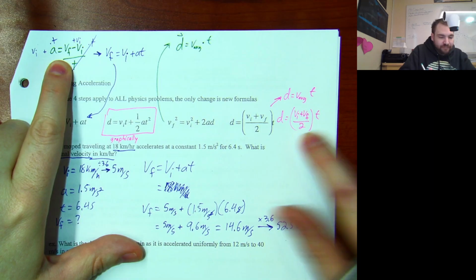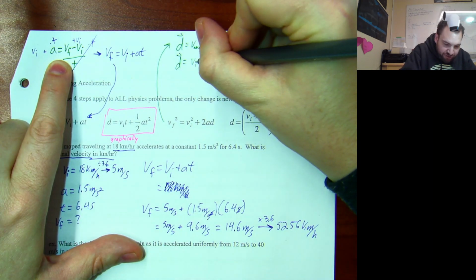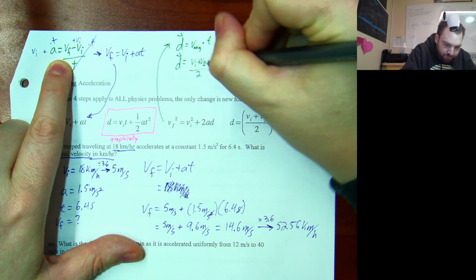So what we're going to get here is d is going to be equal to v initial plus v final over 2.